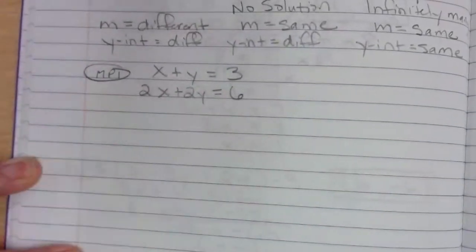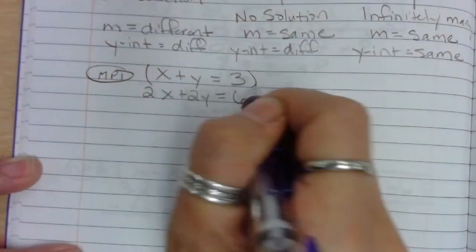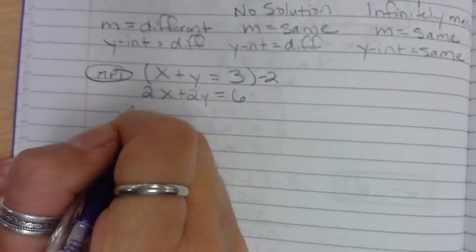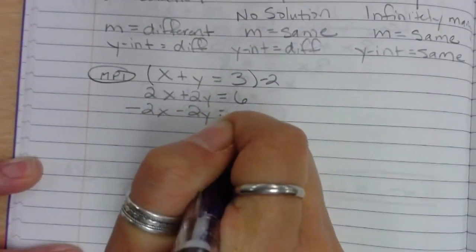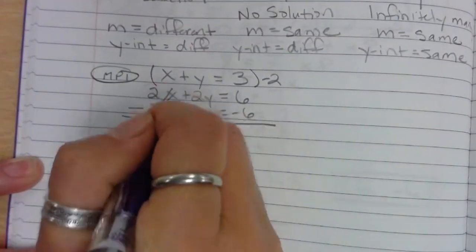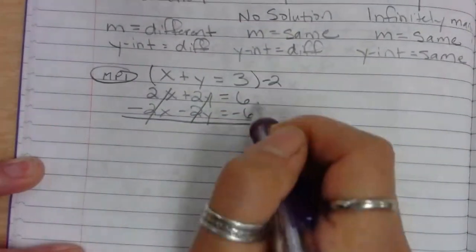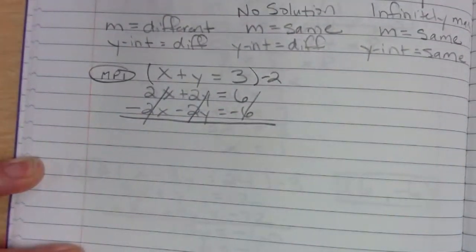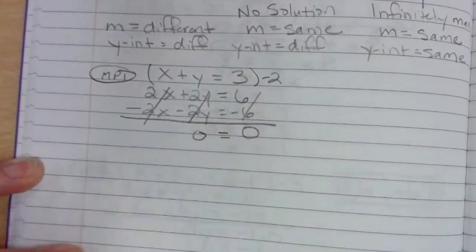We just did that one. So what do I multiply it by? Top equation, very good, by? -2. Okay, let's rewrite that. -2x minus 2y equals -6. Aha! That is out, that is out, and that is out. So 0 equals 0.